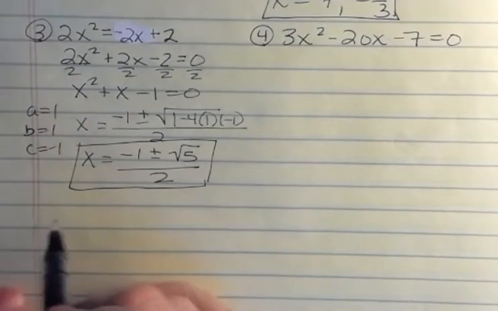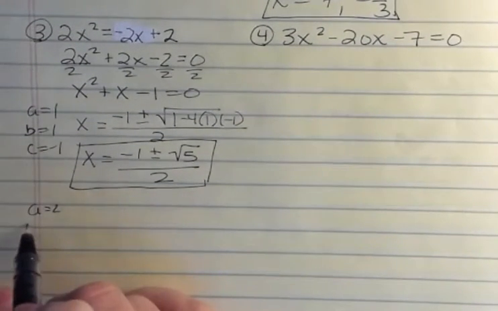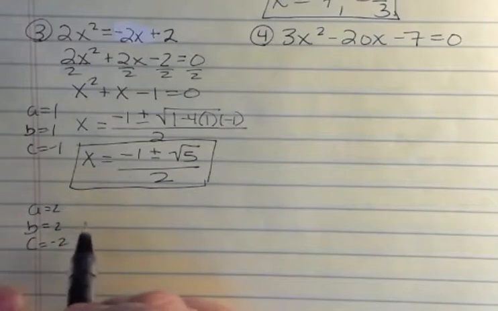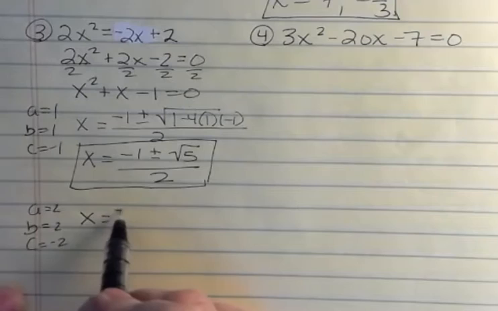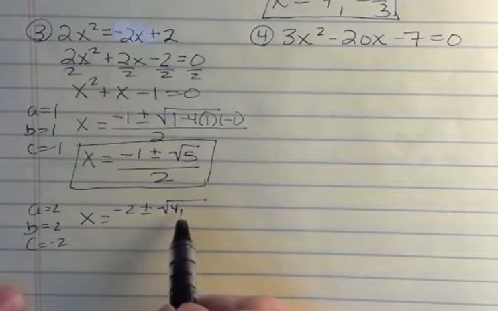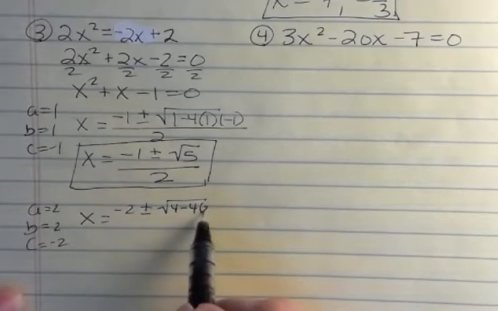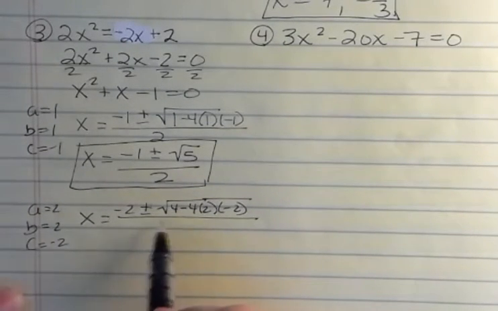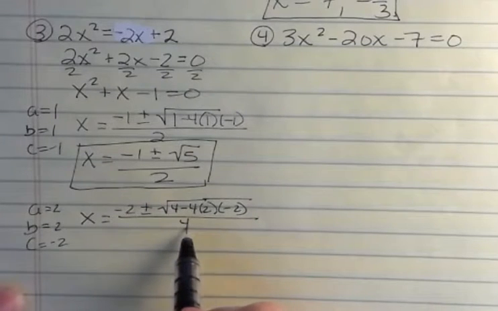Well, let's see. If I said A is 2, B is 2, and C is negative 2, I would have gotten negative 2 plus or minus the square root of b squared, which is 4, minus 4 times 2 times negative 2, all over 2 times 2, which is 4.